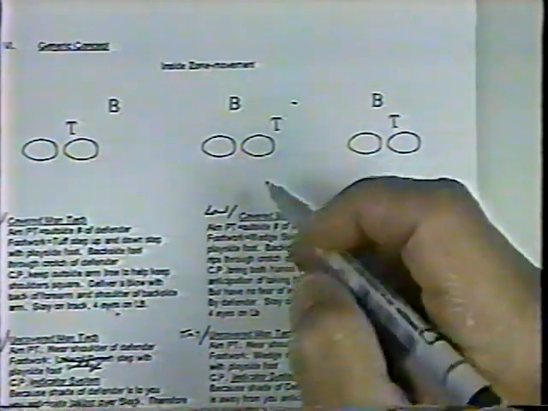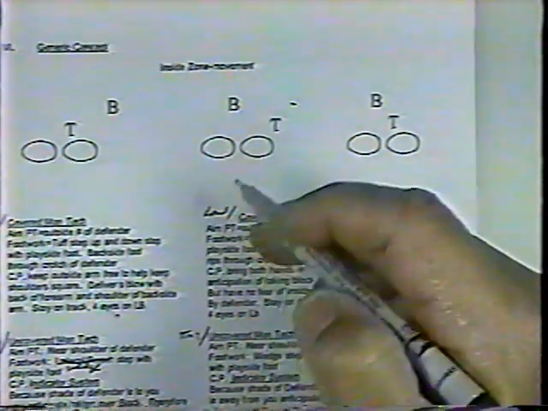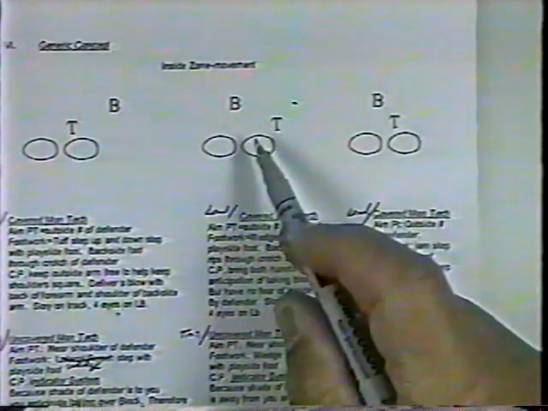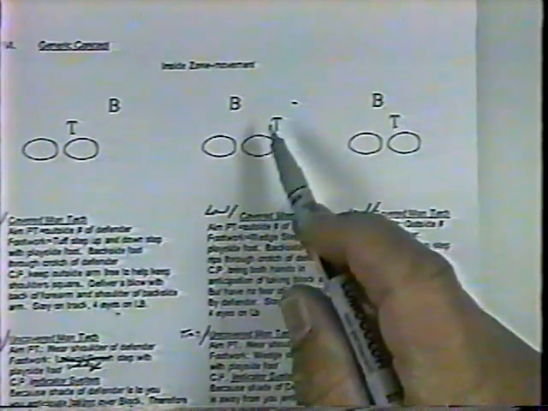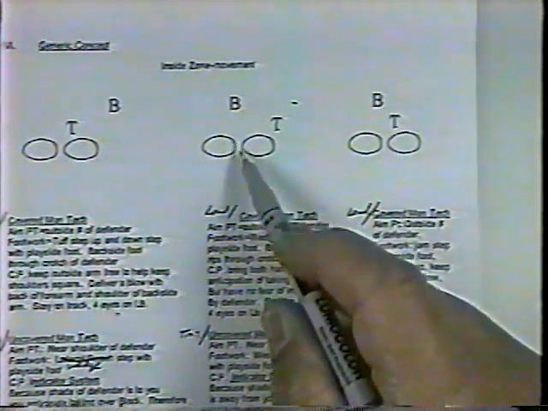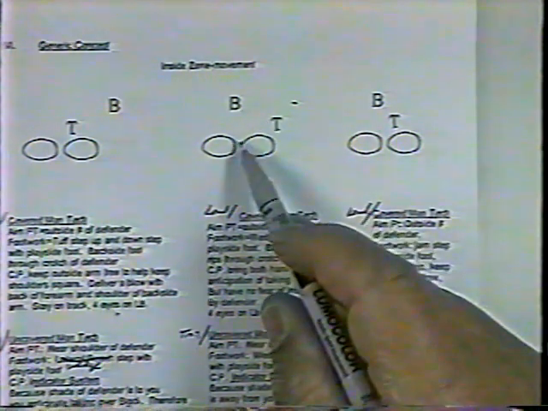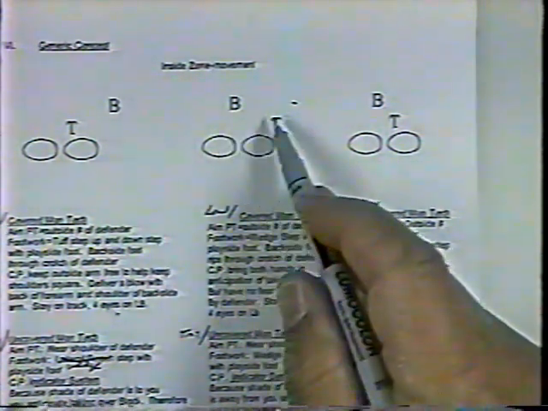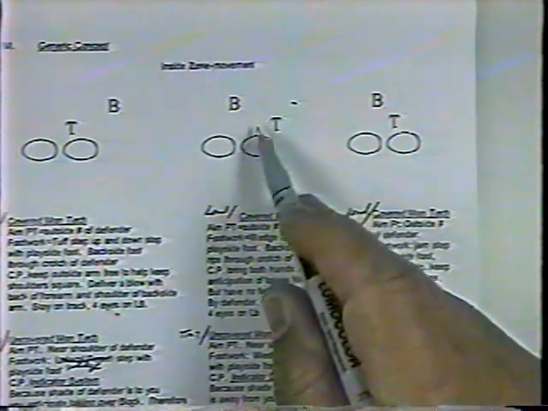Four eyes on the backer. Uncovered man, the trail man. Is that shade to me or is that shade away from me? Well, it's away from me, right? It's away. It's not to me, it's away. So now I'm going to take my wedge step and key to near shoulder, but if as I wedge, that thing doesn't come to me, I drive up to the backer. If it came to me, I join the block.